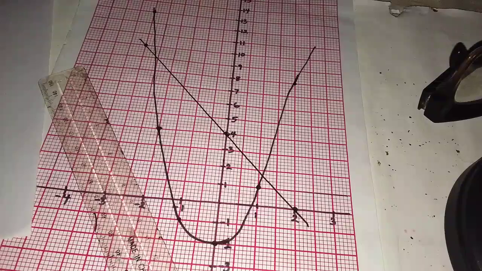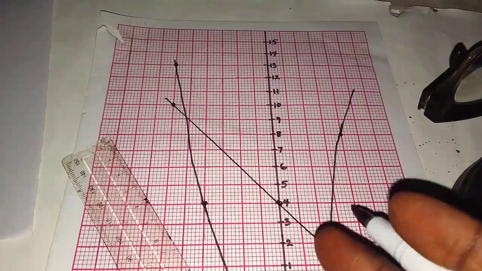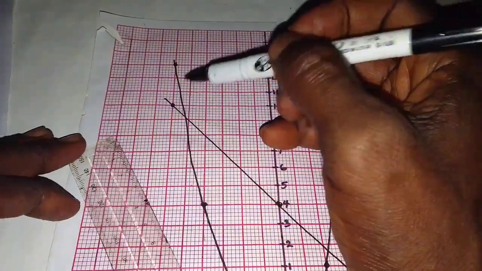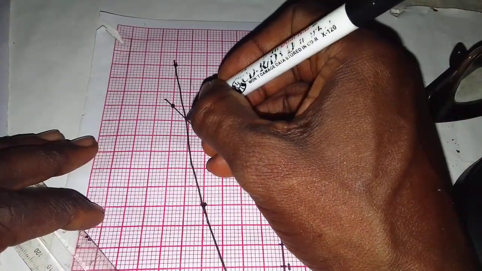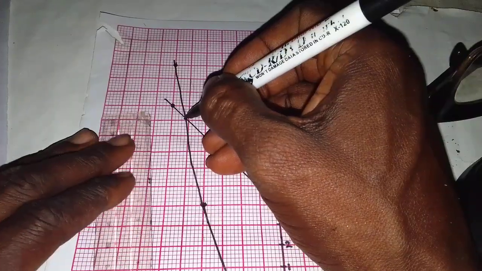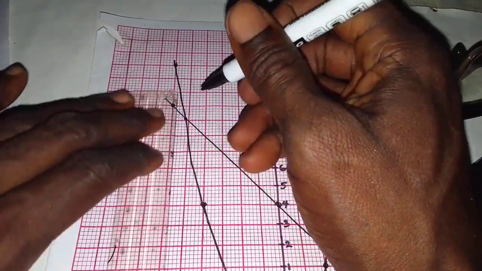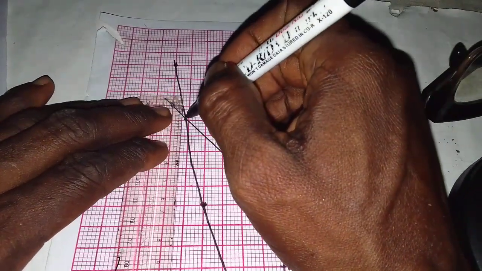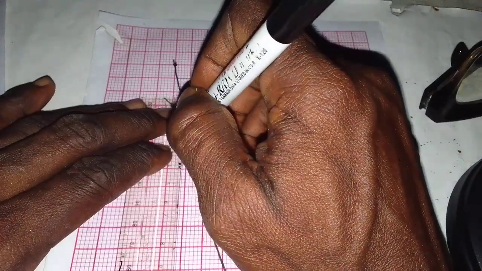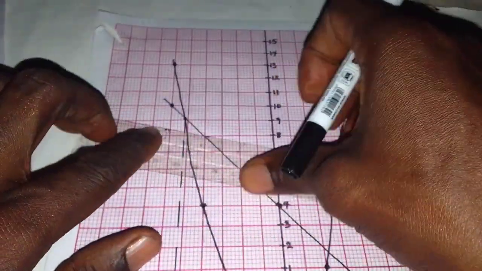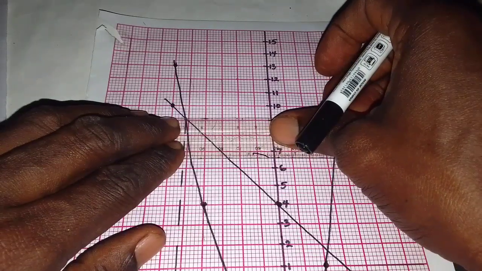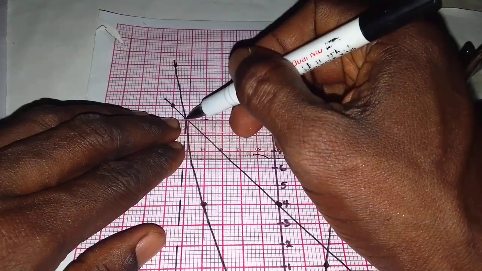So that is it. Now the solution of the graph will be the point where the quadratic graph and the linear graph meet. So at this point, I'll read the value for x and y. So the value of x here, then the value of y at this point.